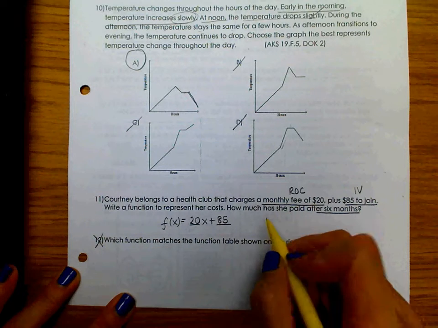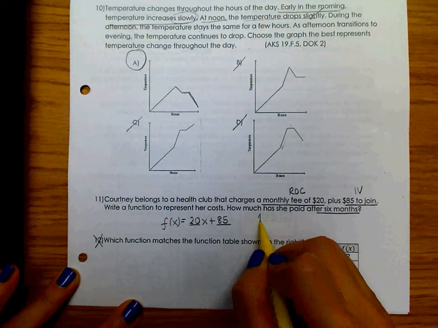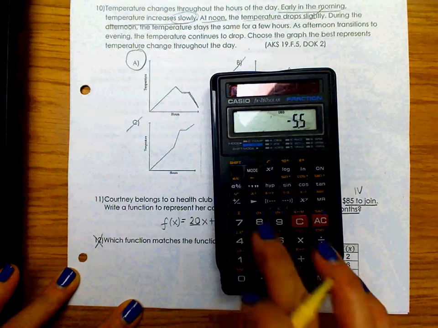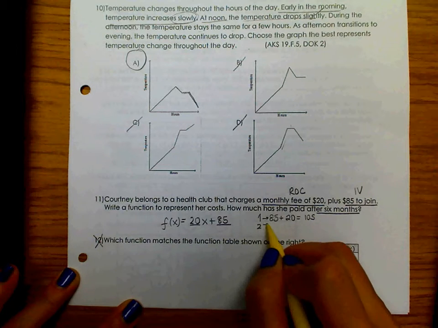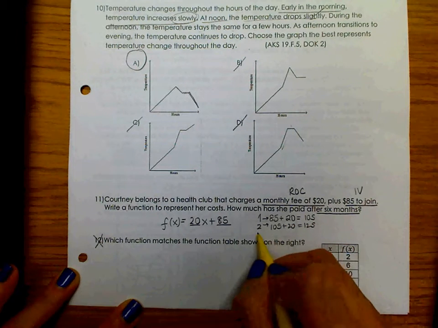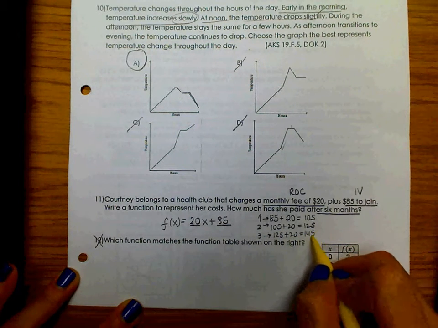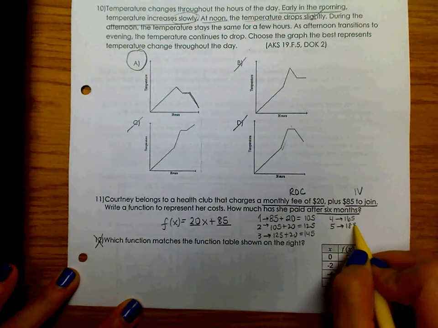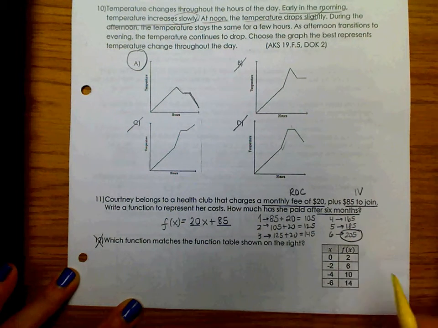Sorry, guys. After 1 month, she's paid the 85 plus the 20, which is 105. After the second month, you have to add another 20 to that, so that's 125. Then add another 20, that's 145. Add another 20, that's 165. Add another 20, that's 185. Add another 20, that's going to be 205. So after 6 months, she's paid $205.